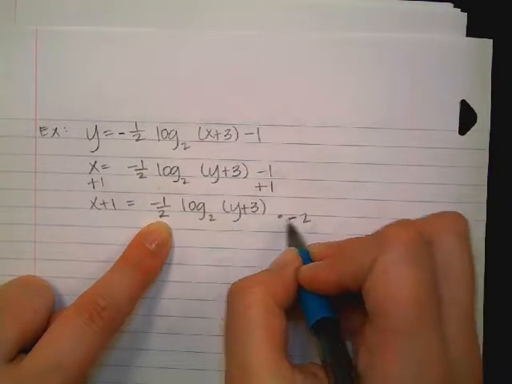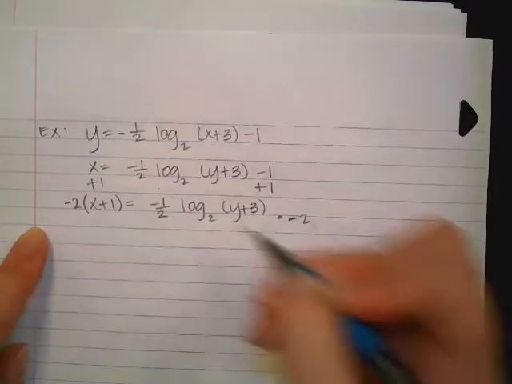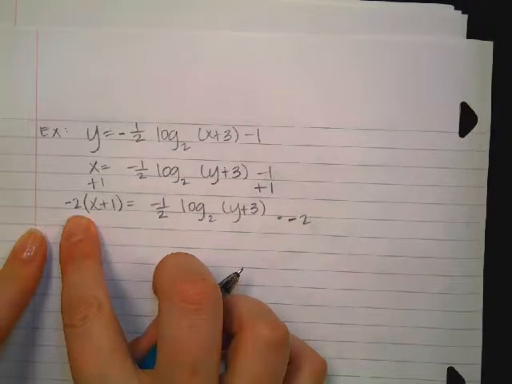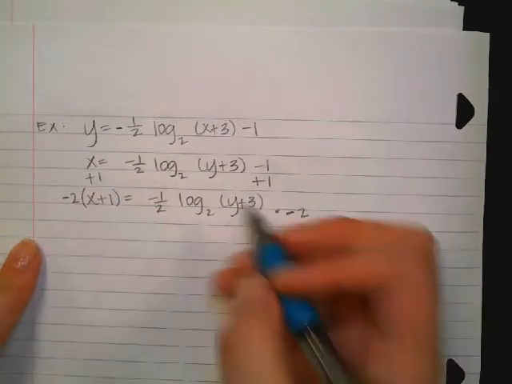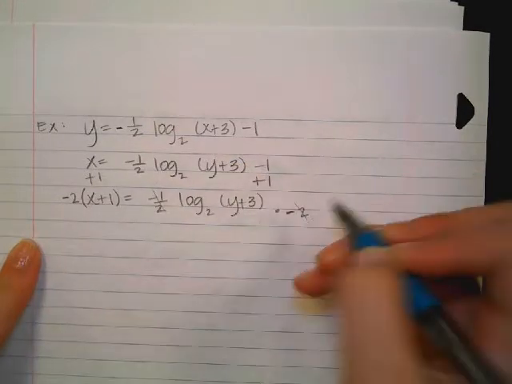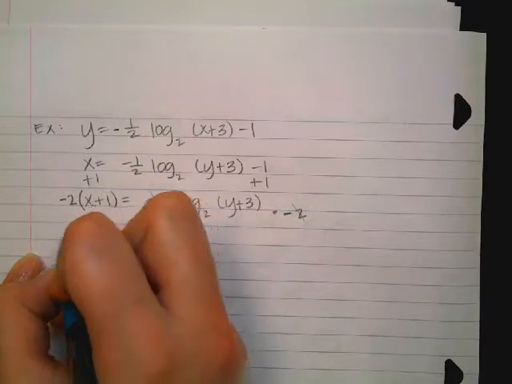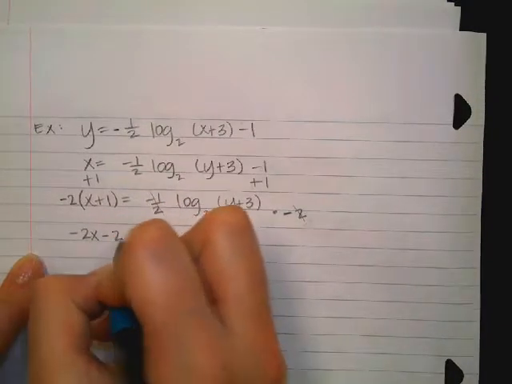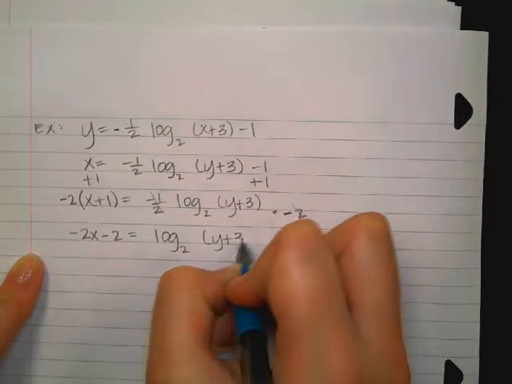I'm going to multiply the left side by -2 as well, and I'm careful that when I multiply it on the left, I'm going to make sure to distribute that -2. So this gives me -2x minus 2 equals log base 2 of y plus 3.